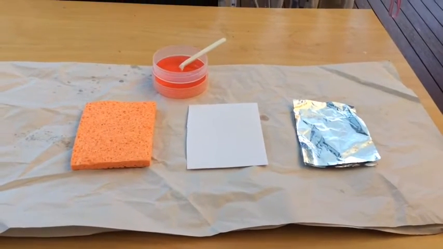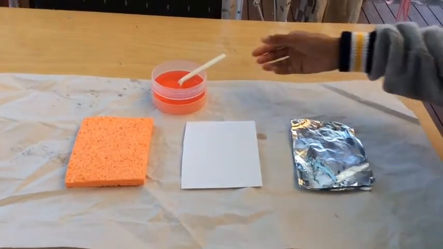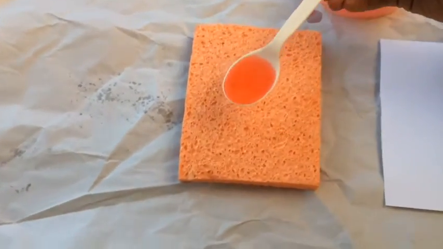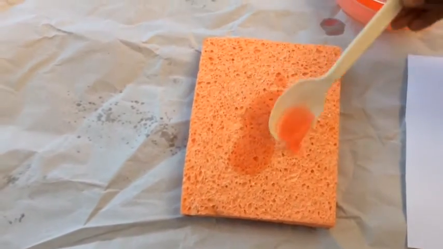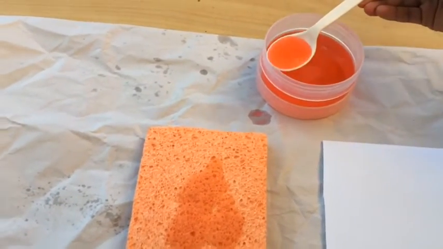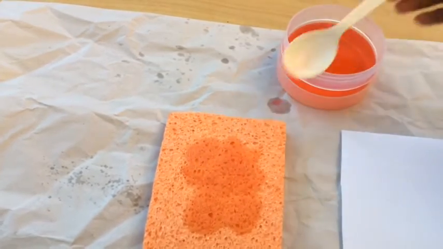For our last experiment, we are testing the density of different objects. We are testing the density of a sponge, a piece of paper, and tinfoil. Almost instantly, the water is absorbed into the sponge because it has a low density and the water has a lot of places to go. This is due to the molecules in the sponge being quite far apart.